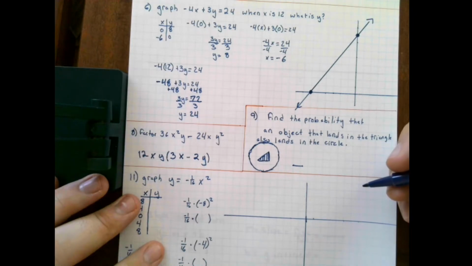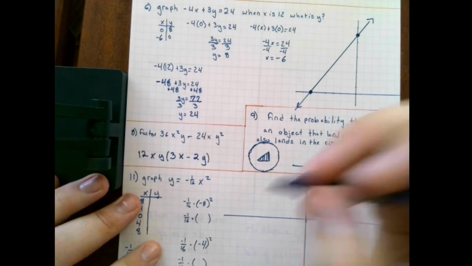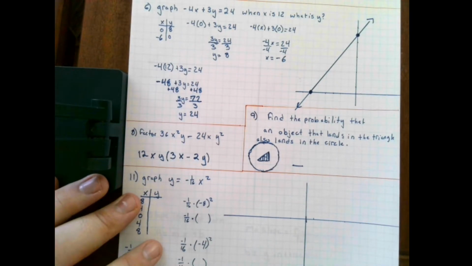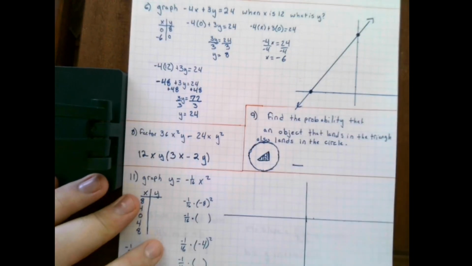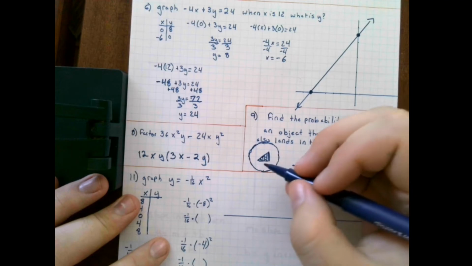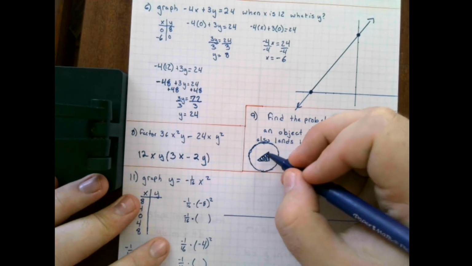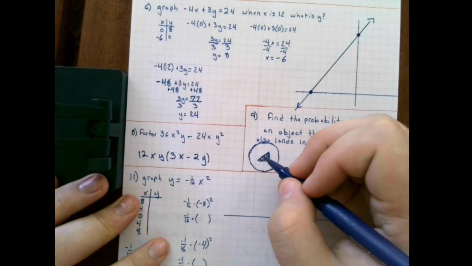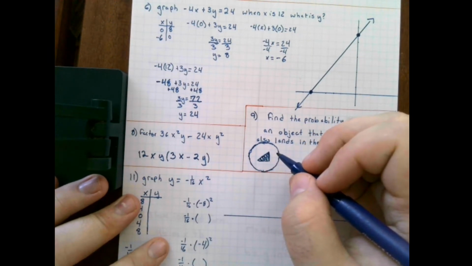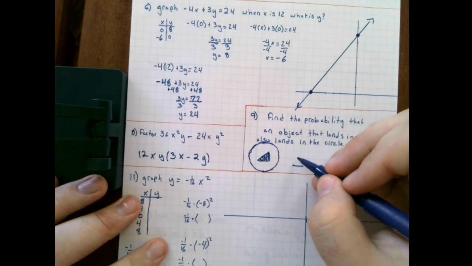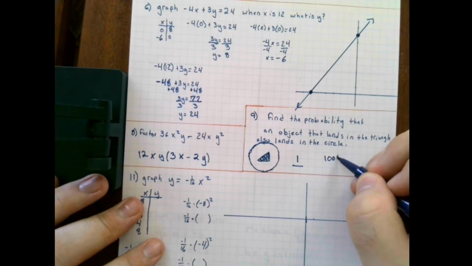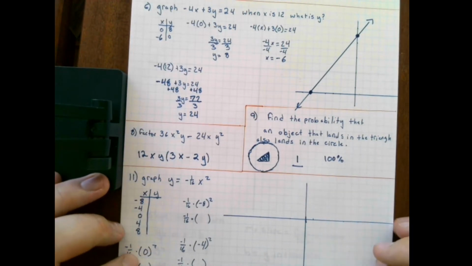Well, if I take my pencil and I put a dot in the triangle, there is no place inside the triangle that is not also inside the circle. This triangle is completely inside the circle. So if something lands in the triangle, it lands in the circle every time. And the probability for something that always happens is 1, or 100%. That's question number 9.